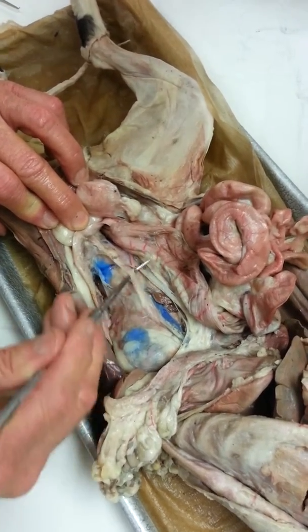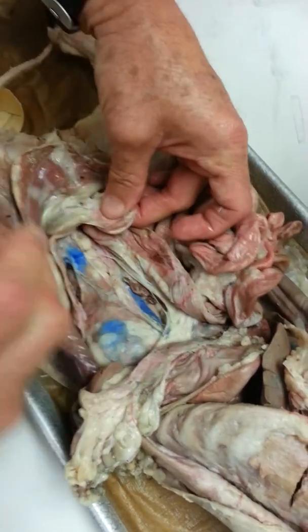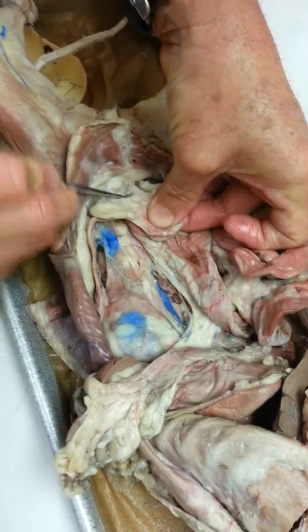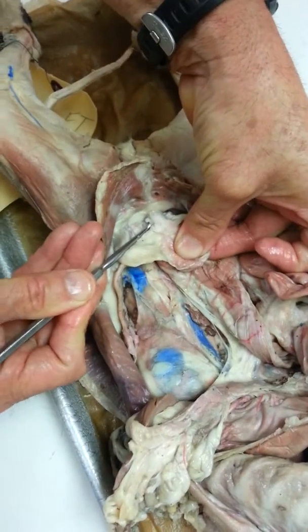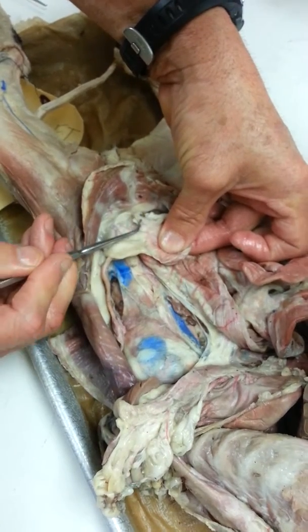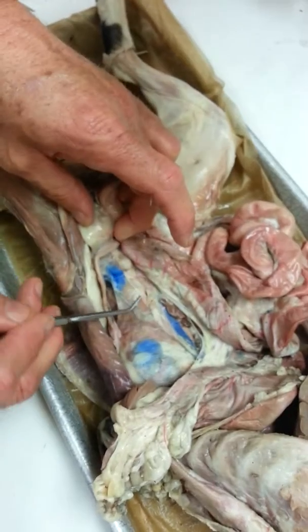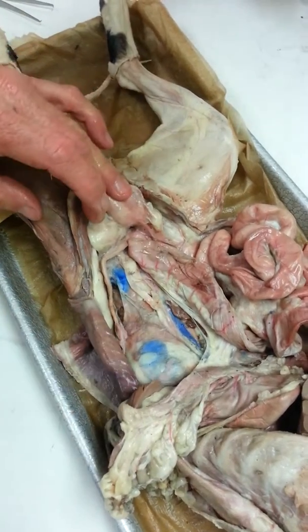So this is ureter. That's the kidney. That's the urinary bladder right here. This structure right here, that little tube, that's the urethra to the outside. So that's all the parts of the system. So urethra, urinary bladder, ureters, and then kidneys.